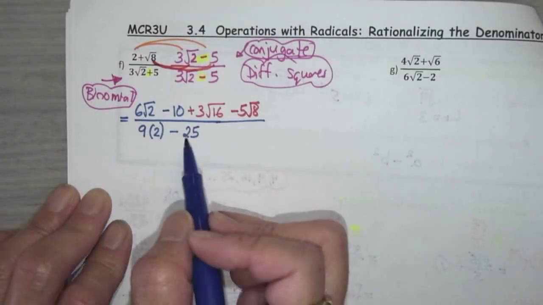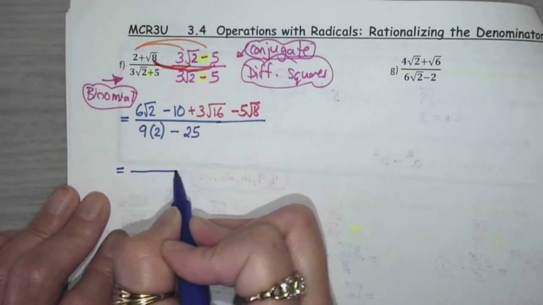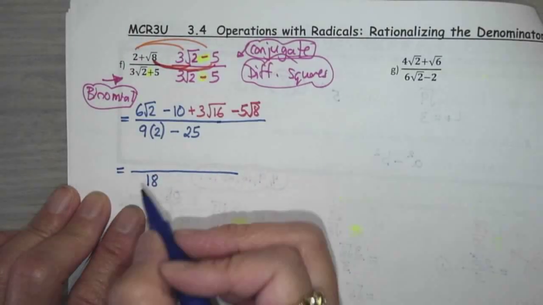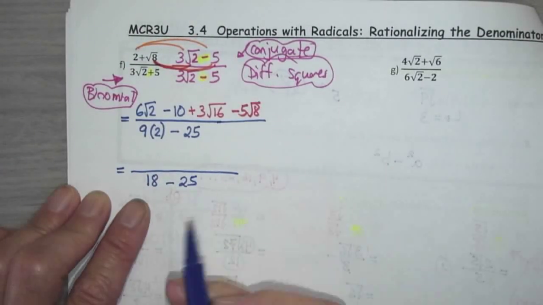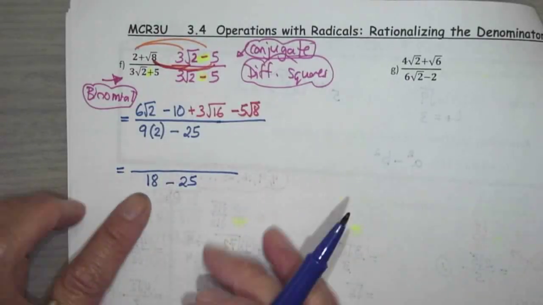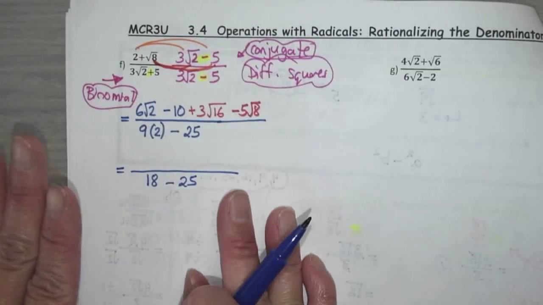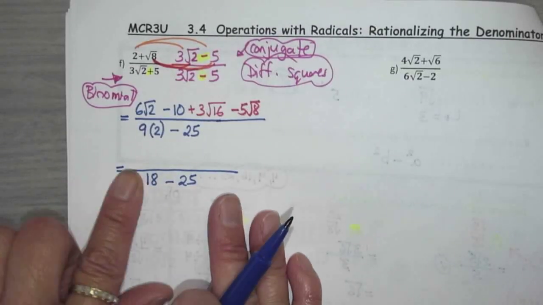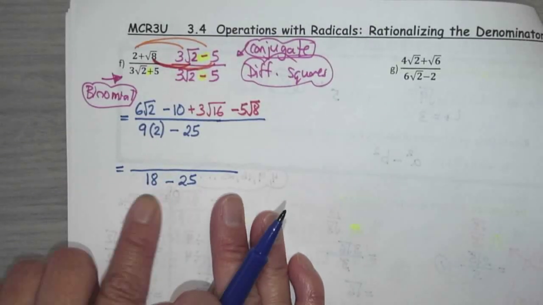Okay, we're going to keep going. We're almost there. 9 times 2 is 18 minus 25. What did I do? I rationalized that denominator. Isn't that beautiful? Gorgeous. No more radical on the bottom. Gorgeous, gorgeous, gorgeous. That's what we never want to see, a radical on the bottom. So that's our goal.